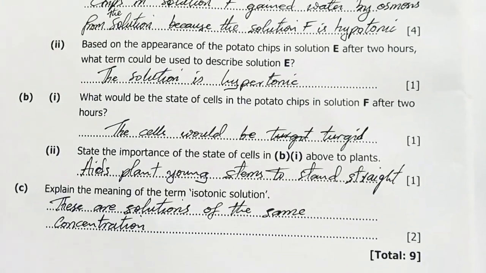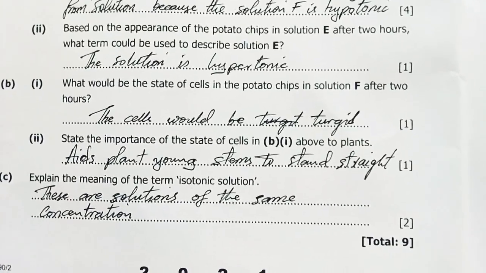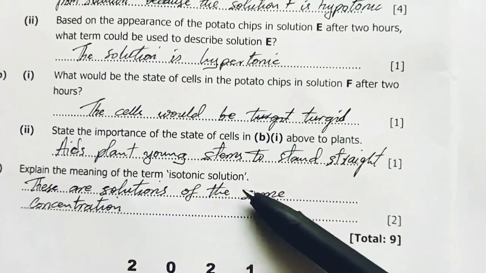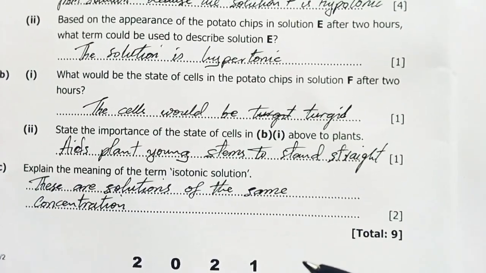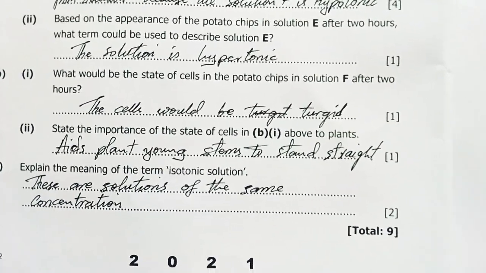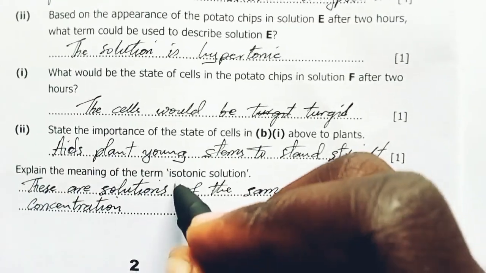C, explain the meaning of the term isotonic solution. Okay. Isotonic solutions, though they have said solution, allow me to just generalize it. Isotonic solutions are of the same concentration.